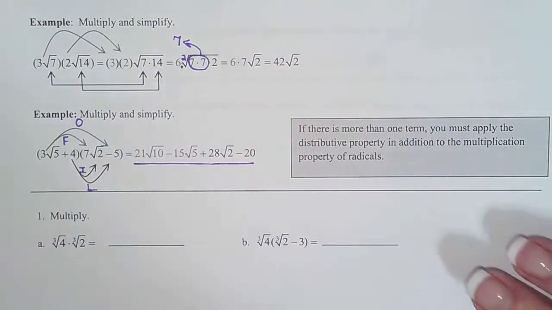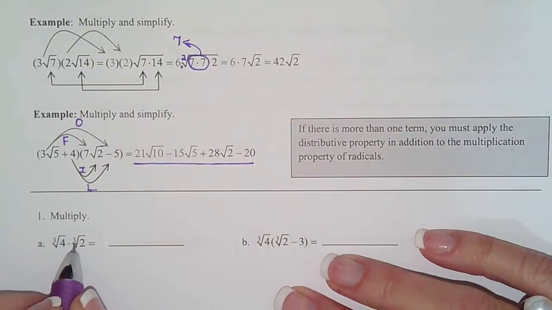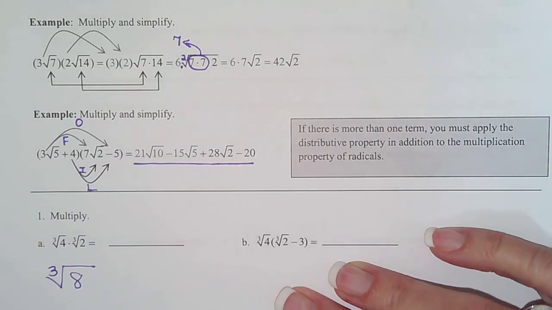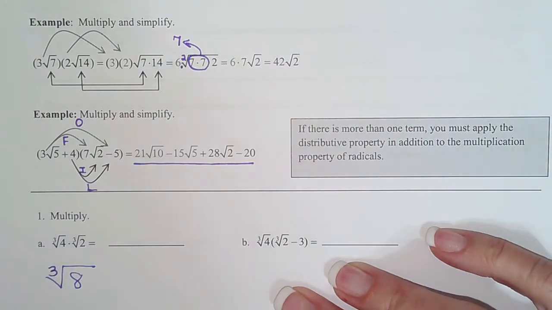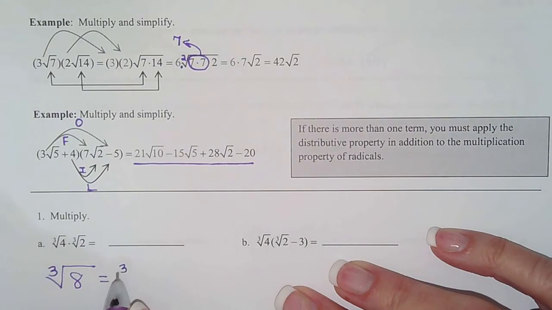So let's practice on some, shall we? So first I notice that the indices are the same, so that gives me the go-ahead to multiply. So 4 times 2 is 8. And like I said, many times after multiplying, then you have to simplify. So let's see if this one simplifies.